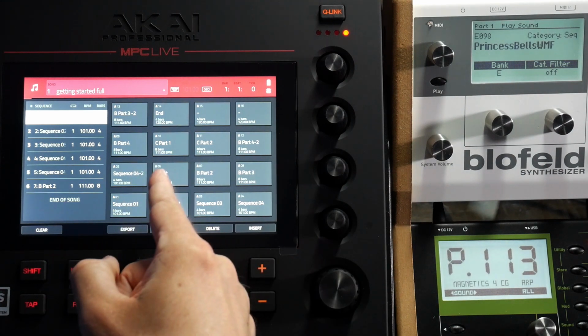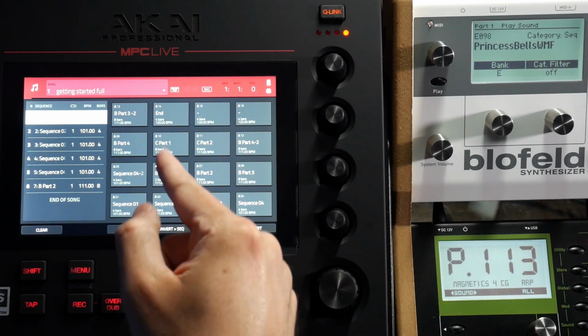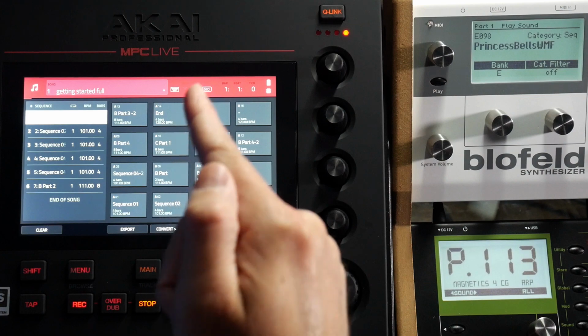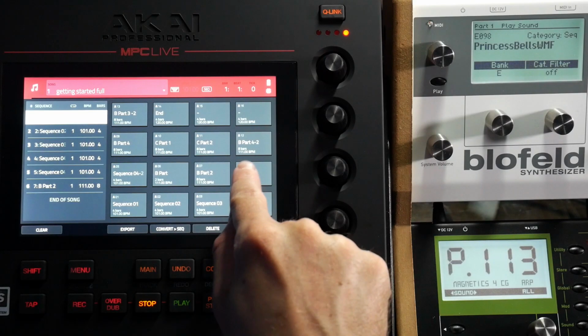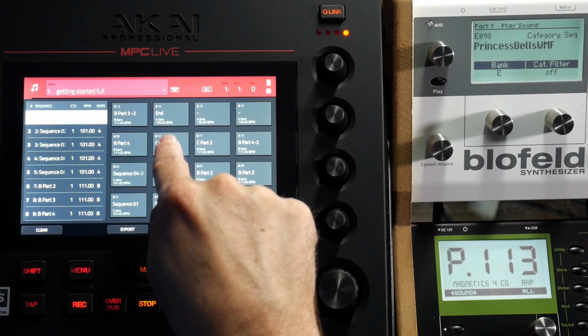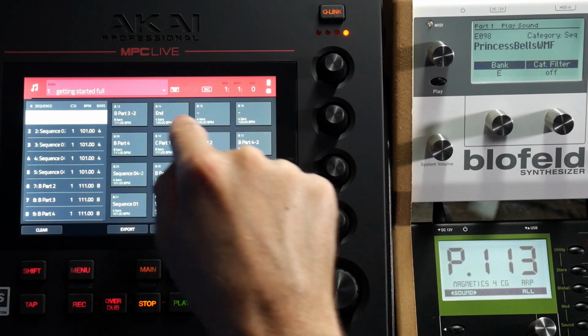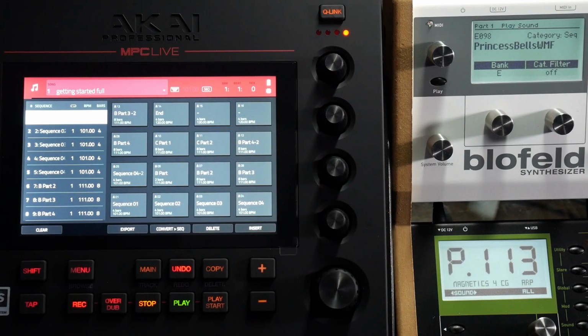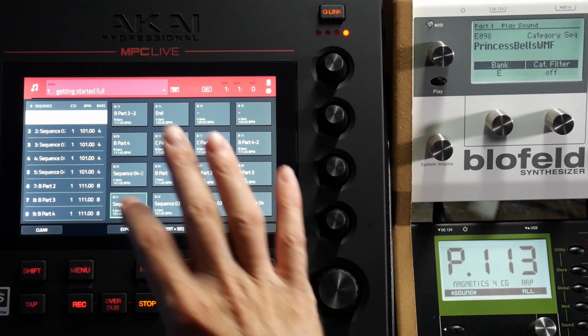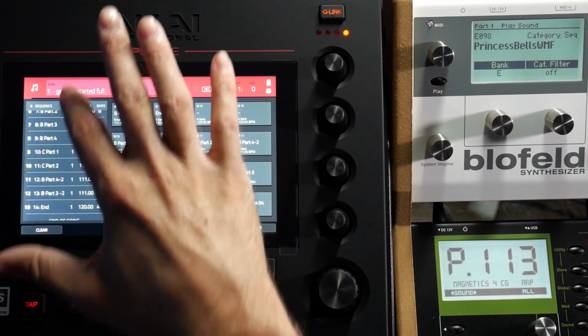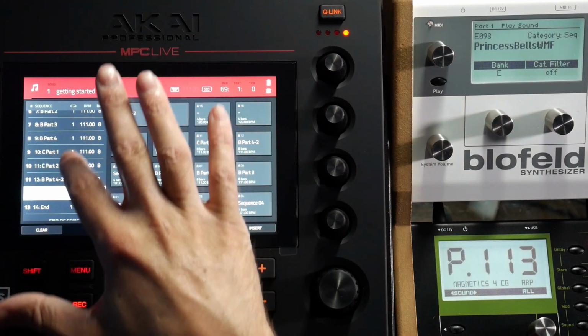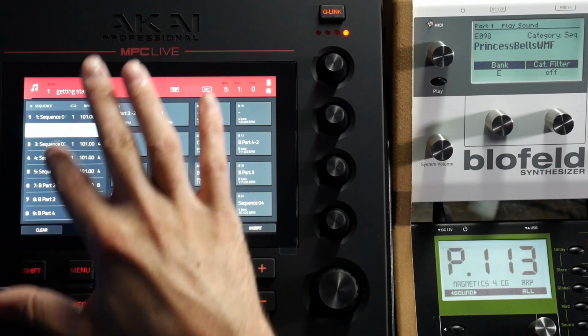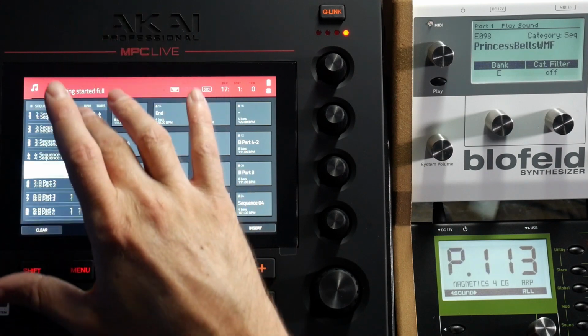Now you notice I skipped this particular sequence because I do not want to include that sequence in the song. Just because you make the sequence doesn't mean you have to have it in the song. Moving right along. I'm just going to keep adding the sequences. So that's everything. You can see? Boom. That's my whole song.